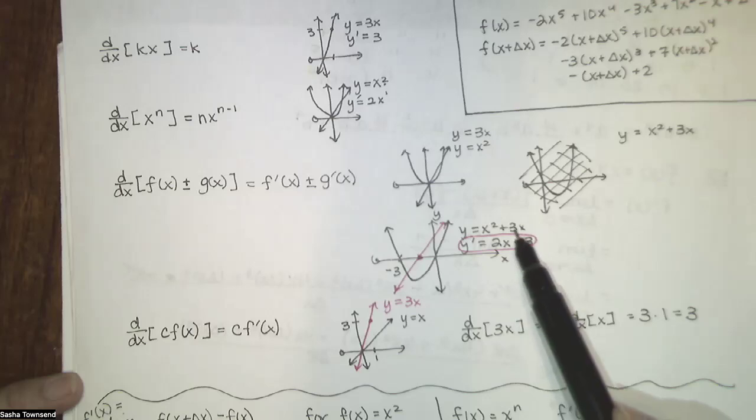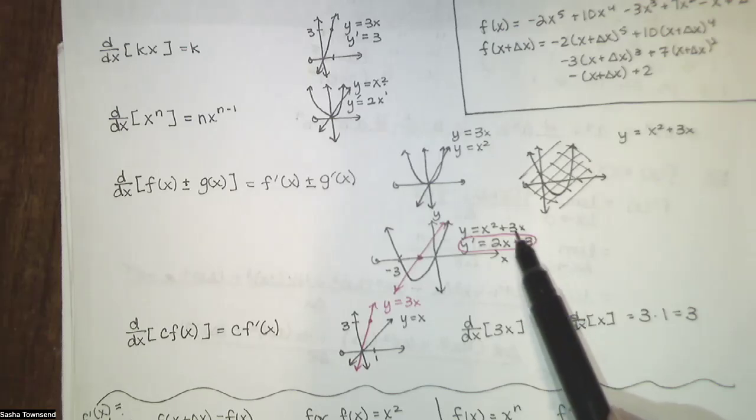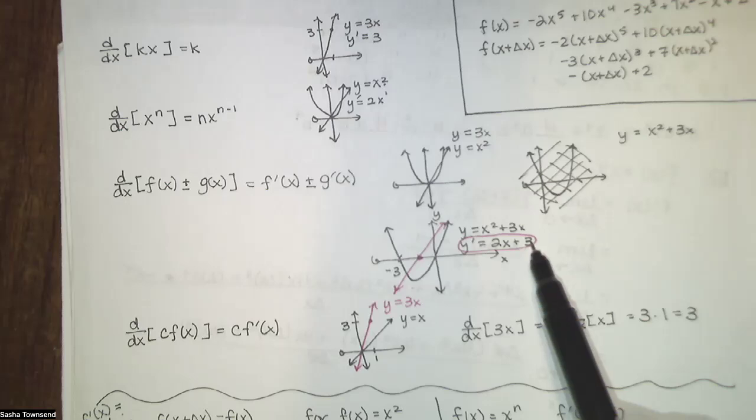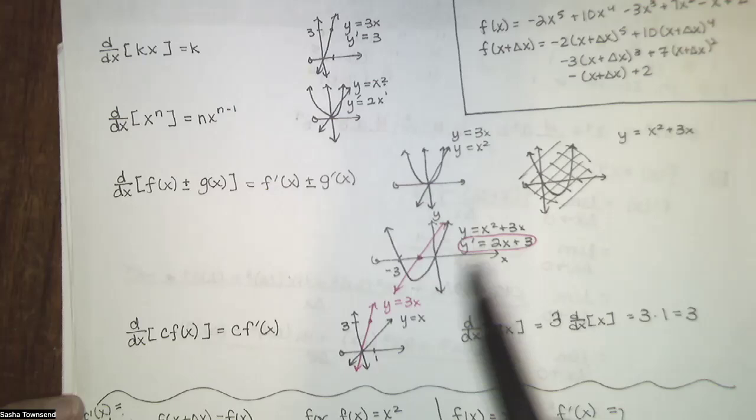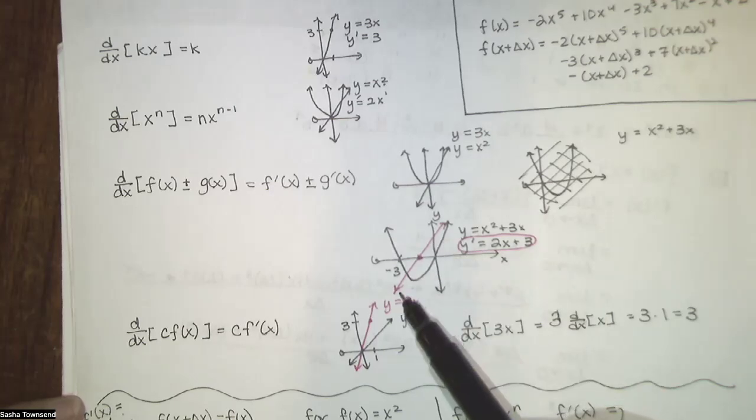And then the derivative of a constant times x is just the constant, because it's the derivative of the line y equals 3x. It's just the slope of the line, which is a 3. So the derivative looks like this. And then if I graph y equals 2x plus 3, it looks roughly like this.